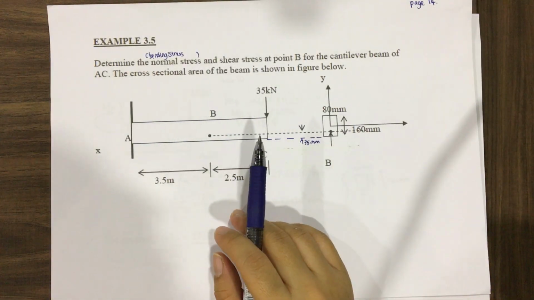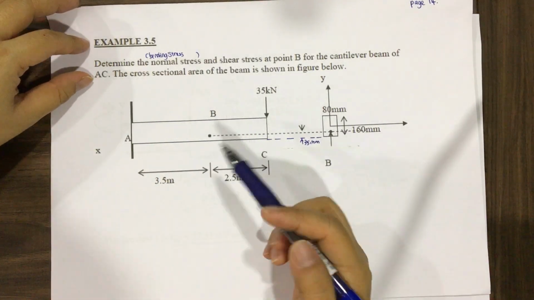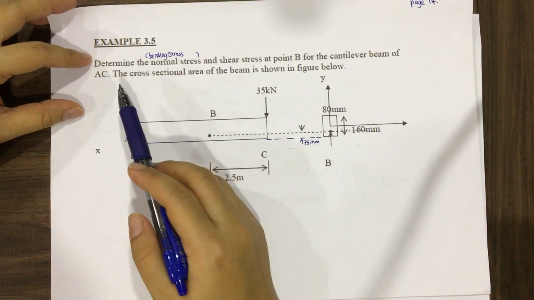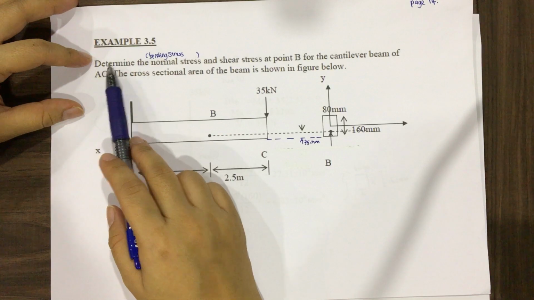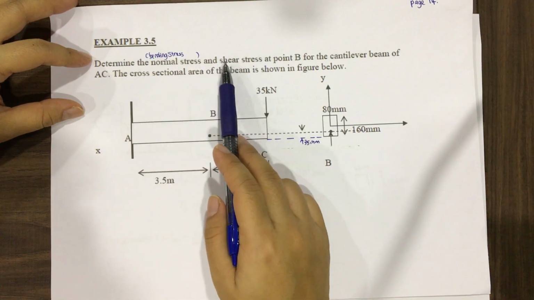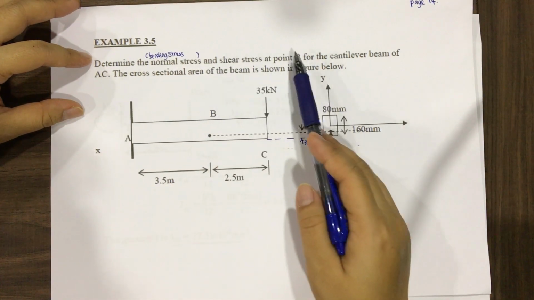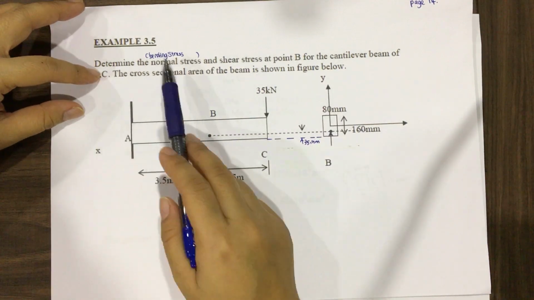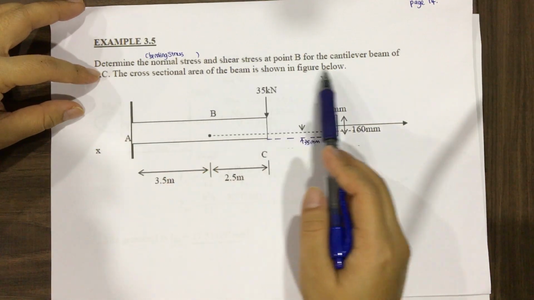We just finished two examples for the bending stress calculation. So we go to the third example: determine the normal stress and shear stress. Now we also need to calculate the shear stress at point B for the cantilever beam AC. The cross-sectional area of the beam is as shown below.